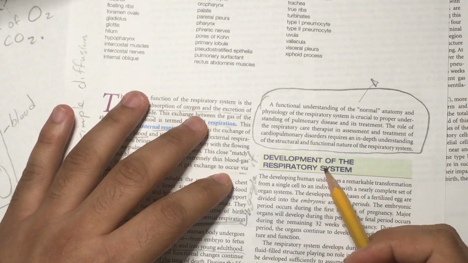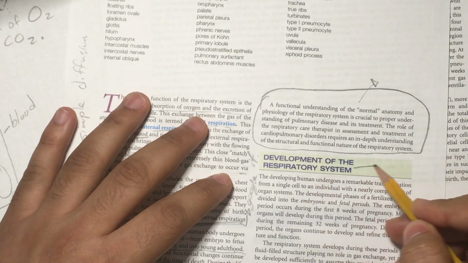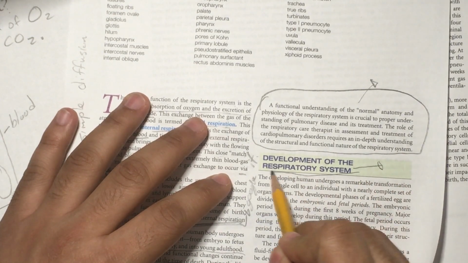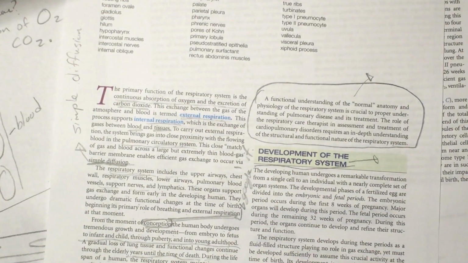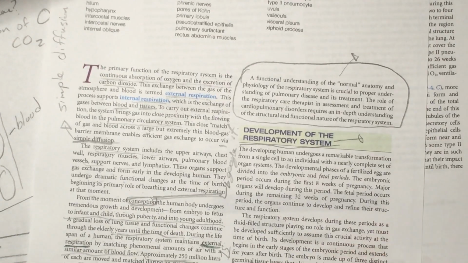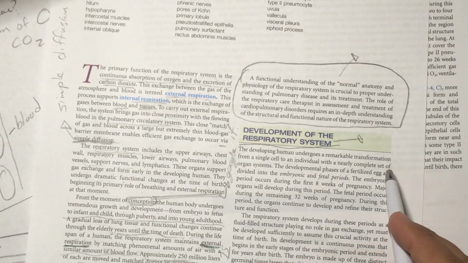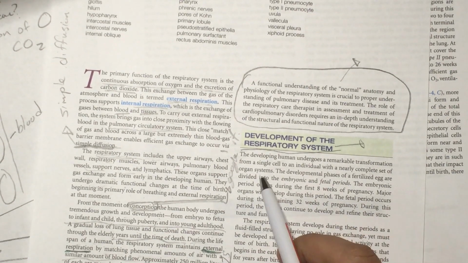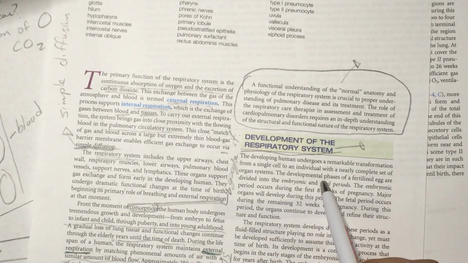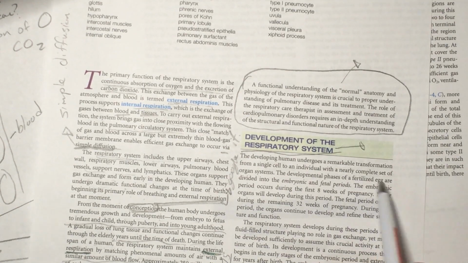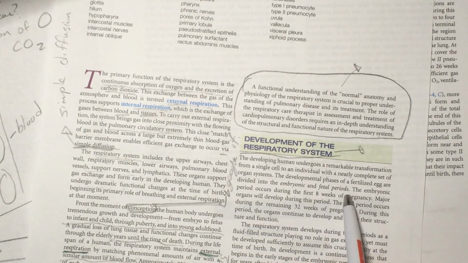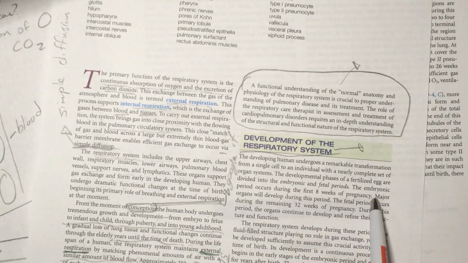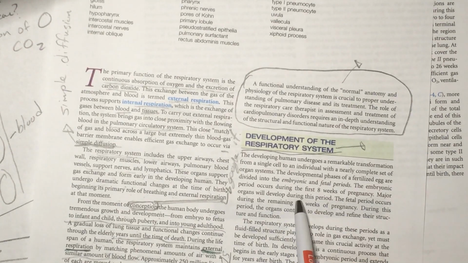Okay, let's move on. Development of the respiratory system. So this is going to tell you about the development of the whole respiratory system. We're going to start. The developing human undergoes a remarkable transformation from a single cell to an individual with a nearly complete set of organ systems. The developmental phase of a fertilized egg is divided into embryonic and fetal periods. The embryonic period occurs during the first 8 weeks of pregnancy. Major organs will develop during this period.